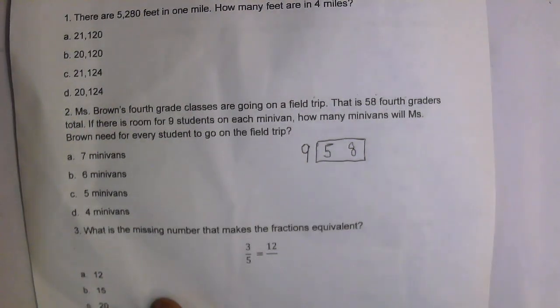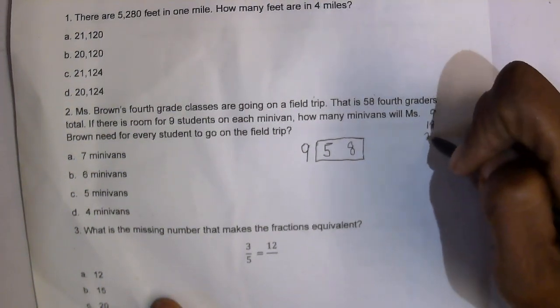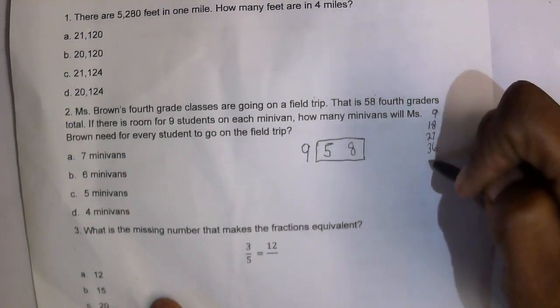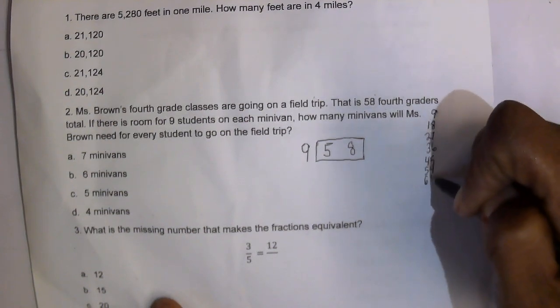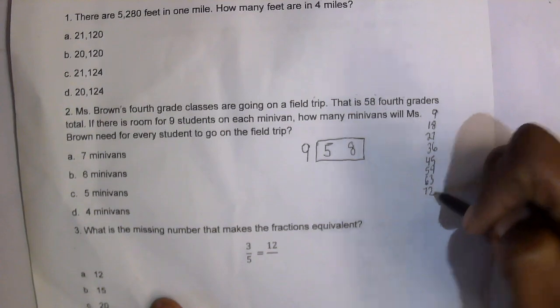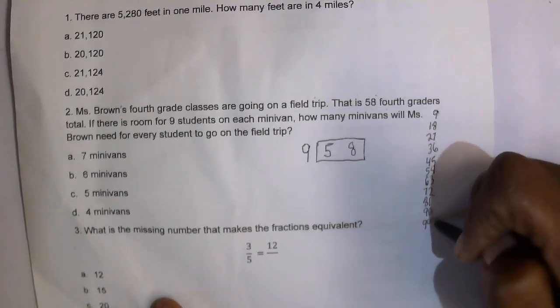Okay, so now I'm going to do my multiples of 9. 9, 18, 27, 36, 45, 54, 63, 72, 81, 90, 99, and 108.